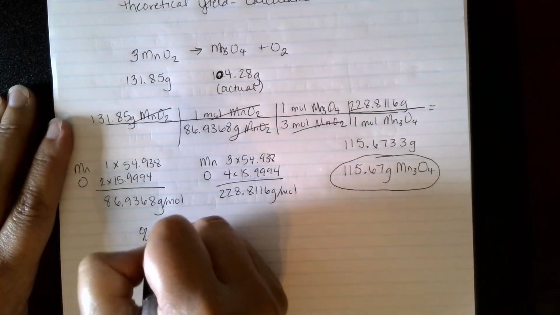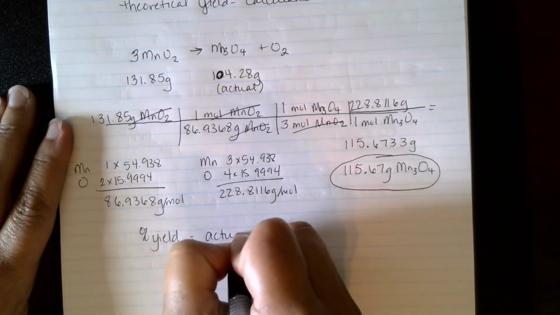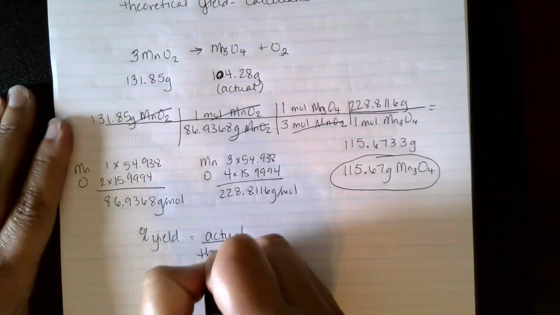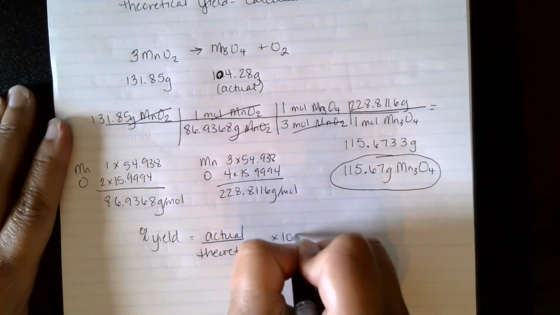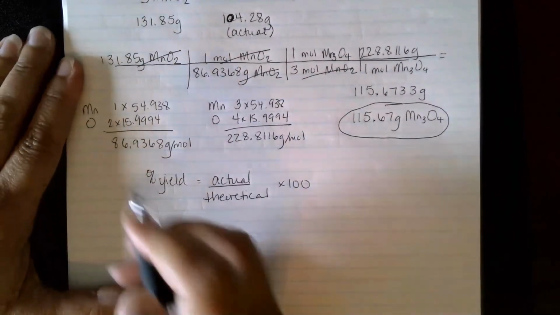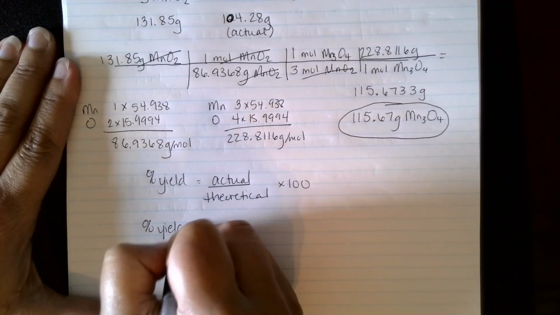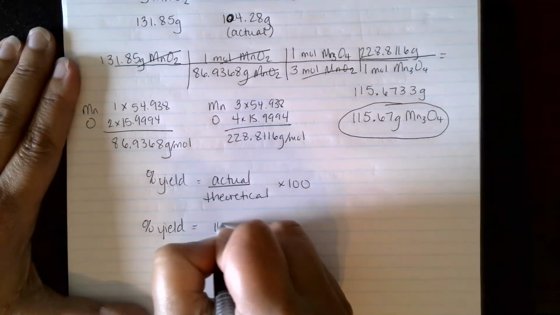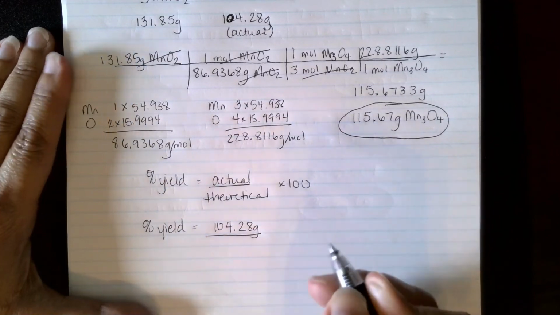Okay, so to find your percent yield, you're going to take your actual divided by your theoretical times 100. And as I said, the actual has to be less. I had made up those numbers, that's why mine didn't work.